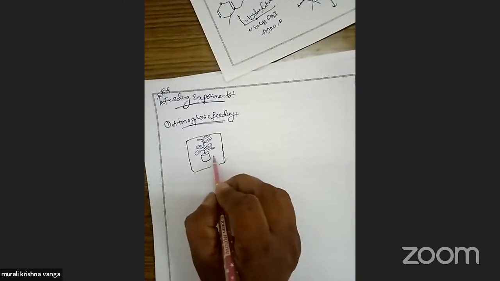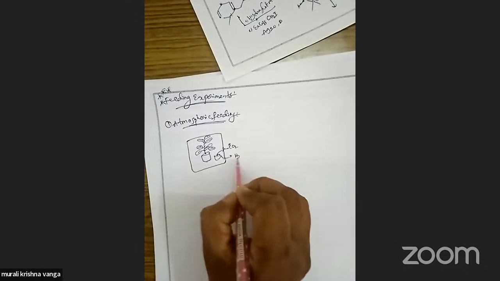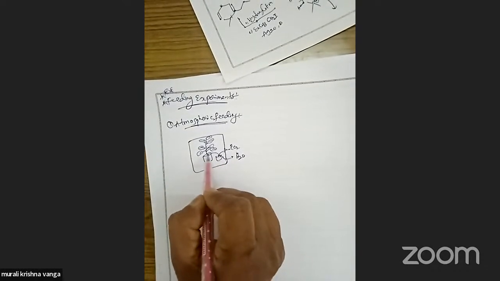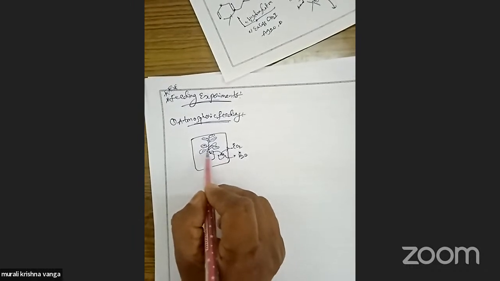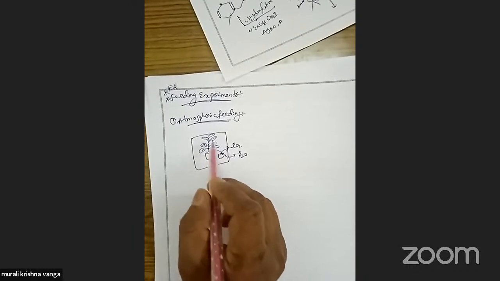When this happens, we are introducing labeled carbon dioxide and labeled water molecules. Then the plant observes these labeled precursors, and these labeled precursors are introduced into the plant body.